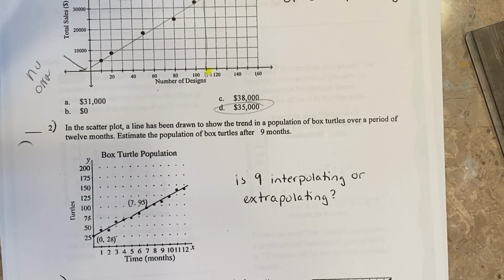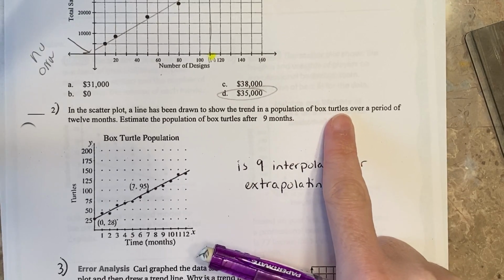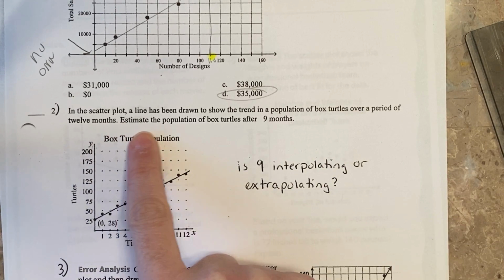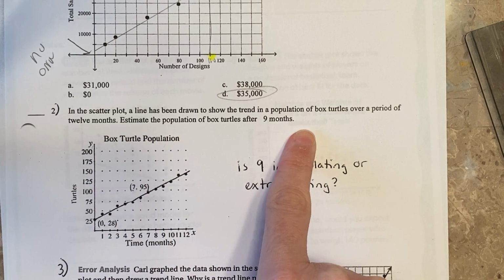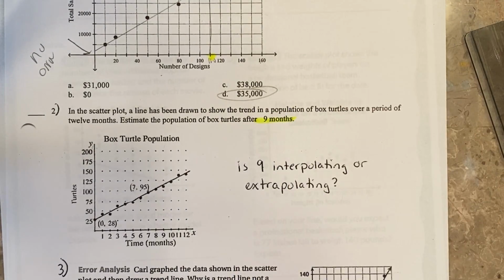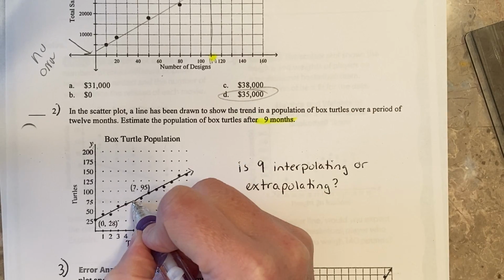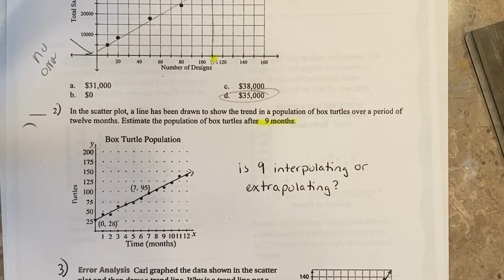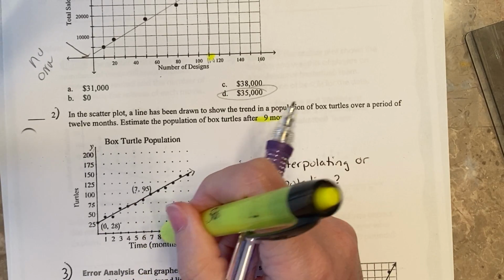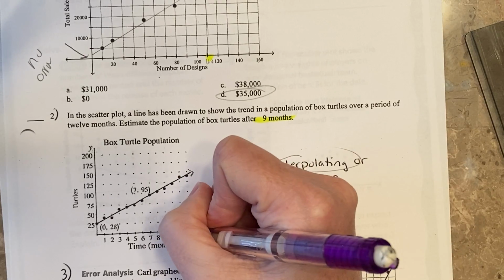Number 2, in the scatter plot, a line has been drawn to show the trend in a population of box turtles over a period of 12 months. Estimate the population of box turtles after 9 months. So 9 months is my magic number I'm looking for. And that should have an arrow. All right, so what are we doing? So something was already drawn for us. 9 months is inside my plotted values, so I know it's interpolating.